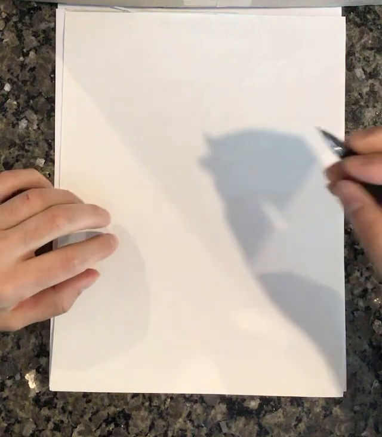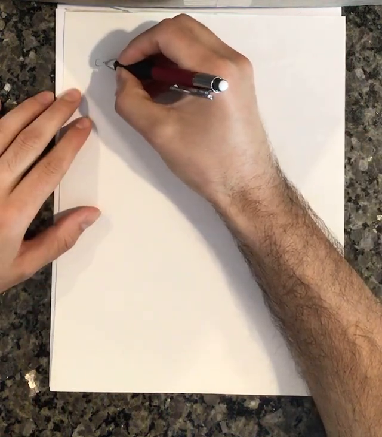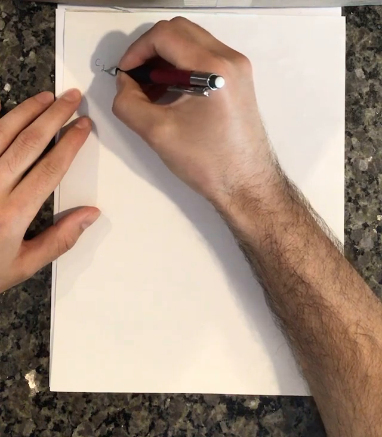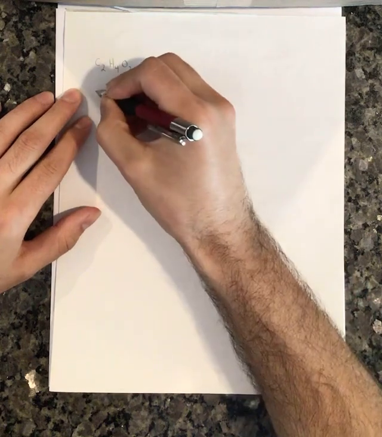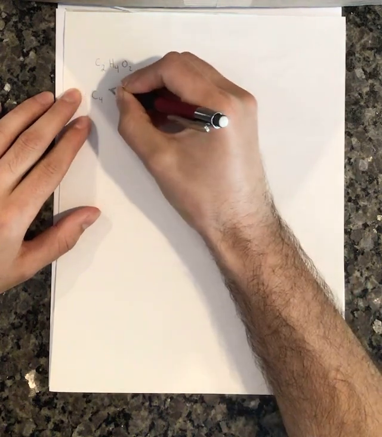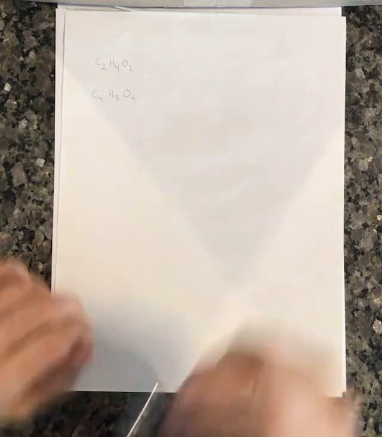So what I'm going to do is try an example here on a sheet of paper. I could have compounds that followed the same pattern, essentially the same multiples.